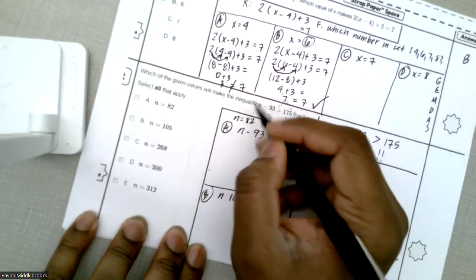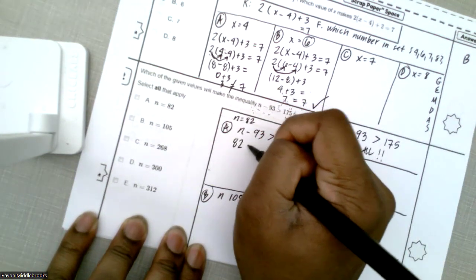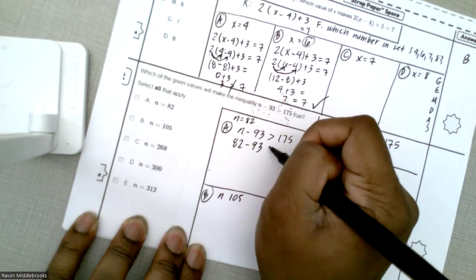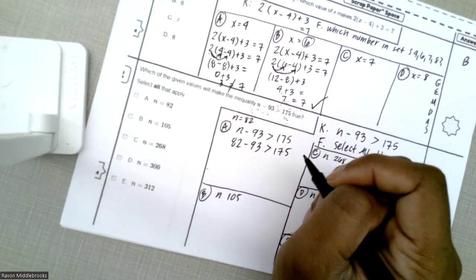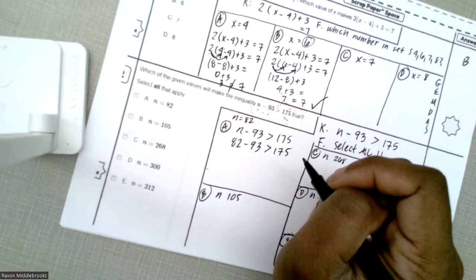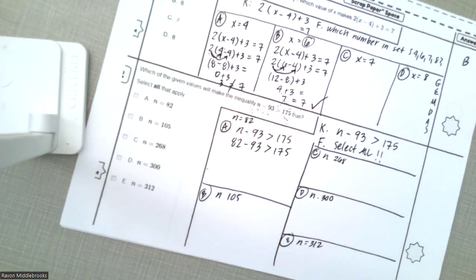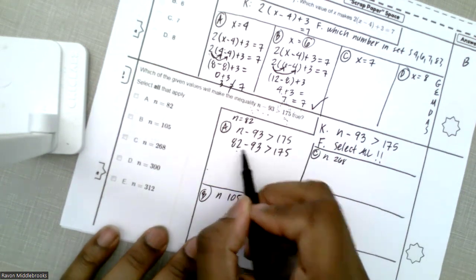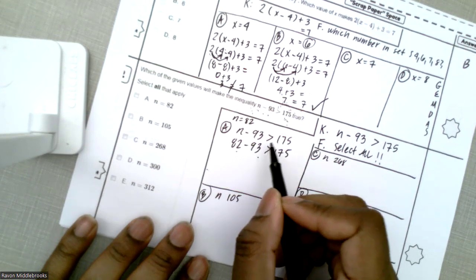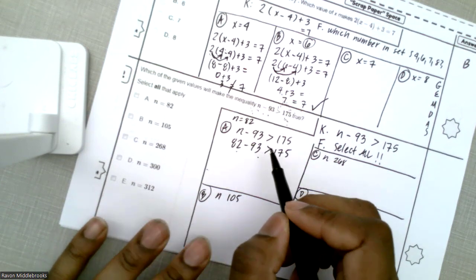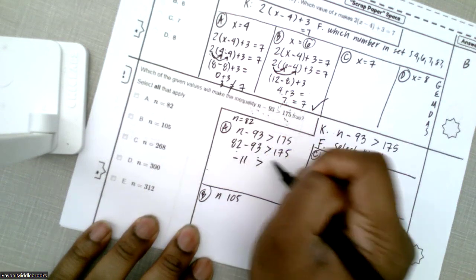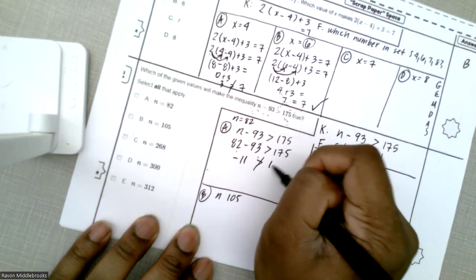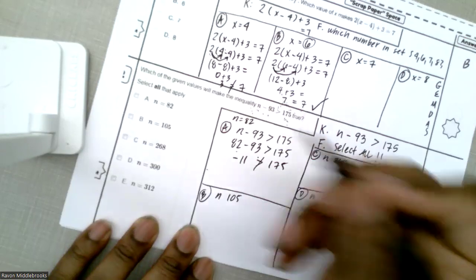So substitute 82 for n. 82 minus 93 is minus 11, and minus 11 is not greater than 175, so that is not correct.